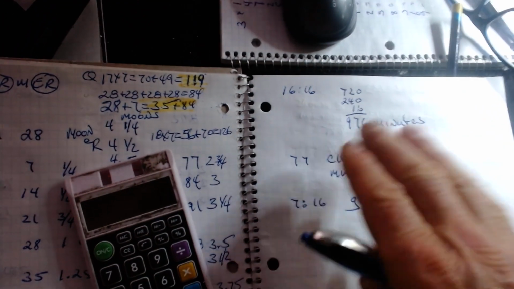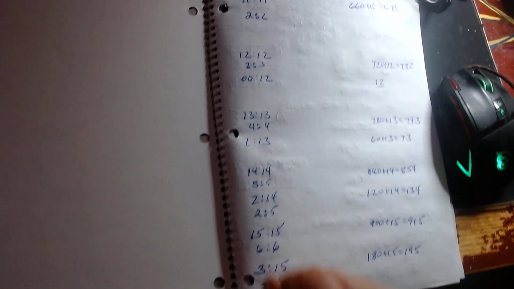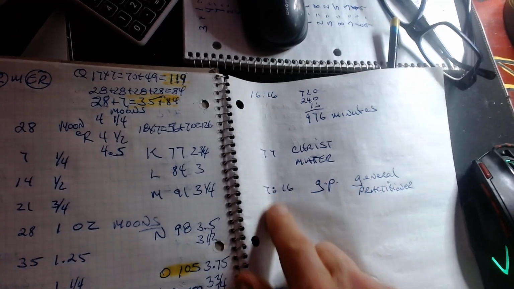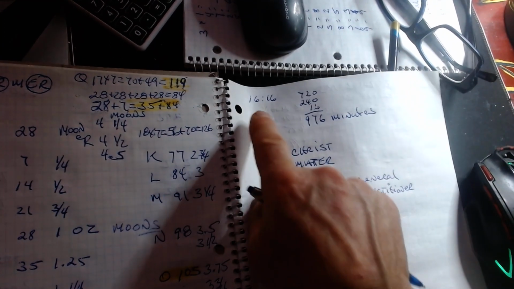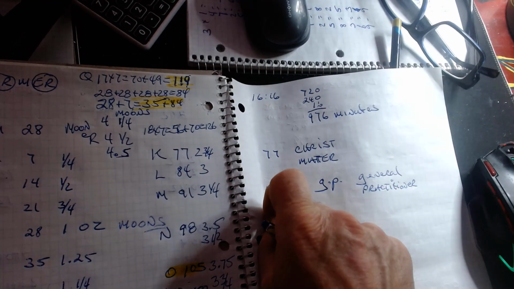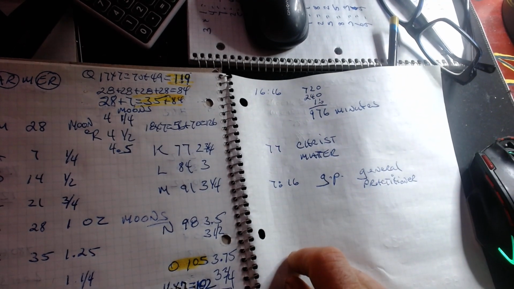In this one over here, it's going to be a thing on time where I'm going to probably just want to end it here, but I didn't start at 111. It's in my other book. 11 11, 12 12, 13 13, 14 14, 15 15. Then we get to 16, 17, and then we're going to get to 17 17, another one. But here is going to represent matter. It's also going to represent the half-life. 976 minutes. Christ and matter.